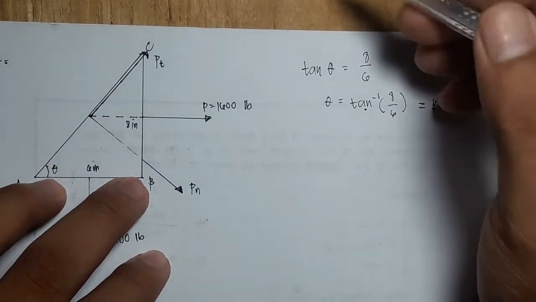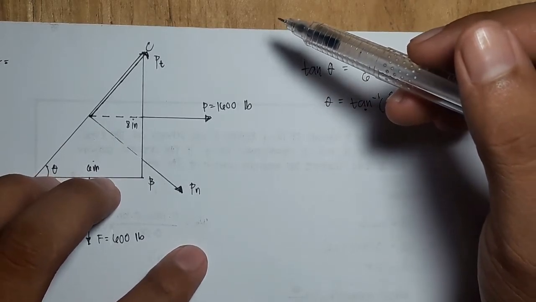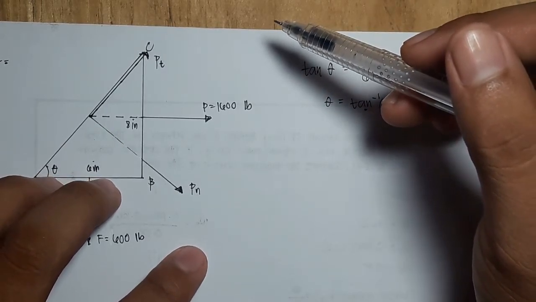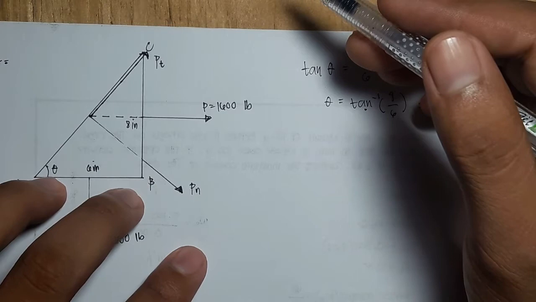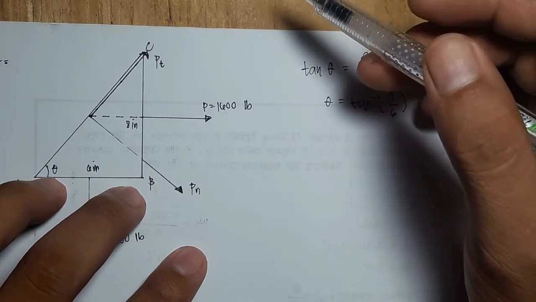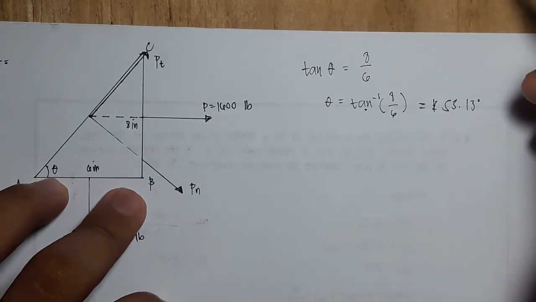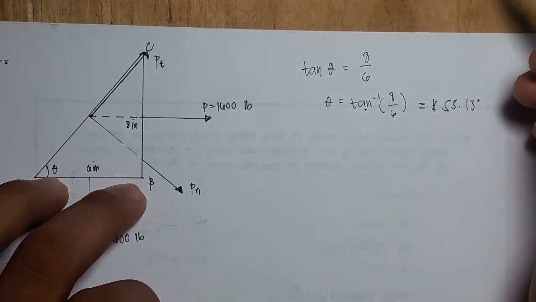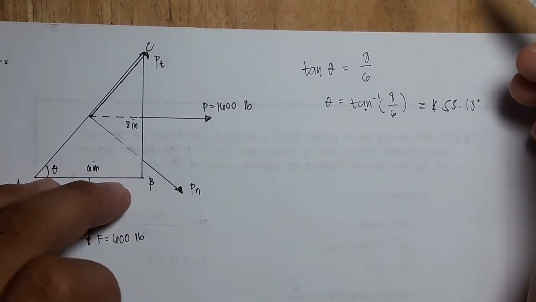First, in this problem we would also like to make a triangle, so we can use the definitions and functions of cosine and sine.